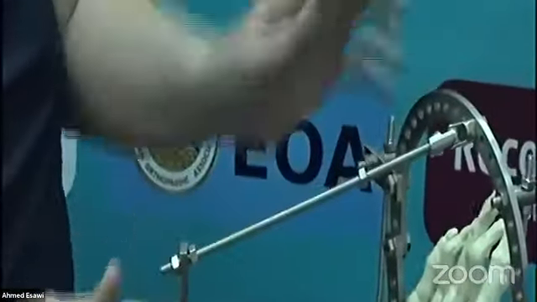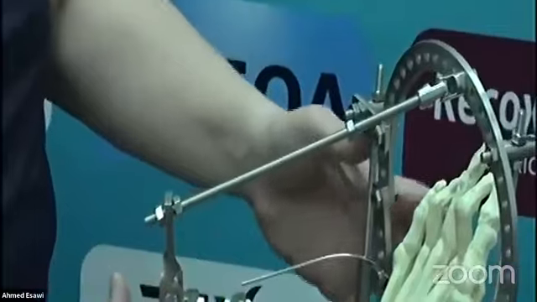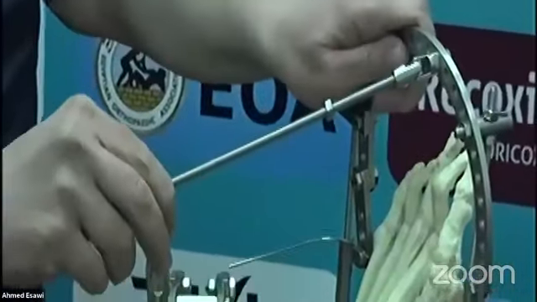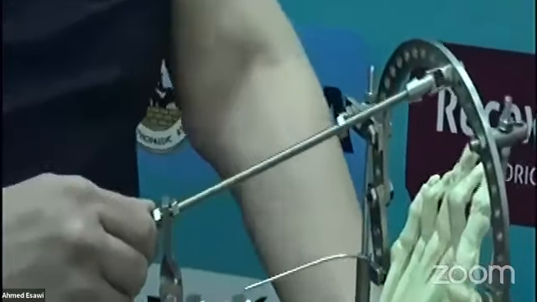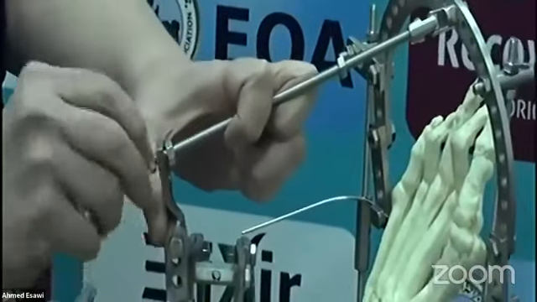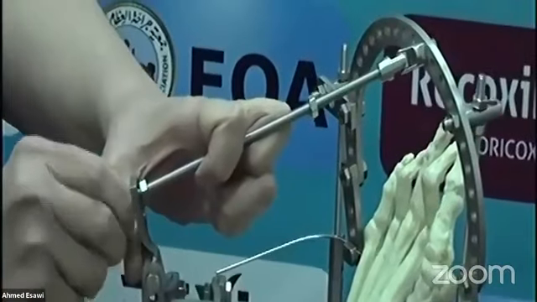And from here, after correction of the foot, the last step is for the equinus, we can correct it here. We can do compression by this.